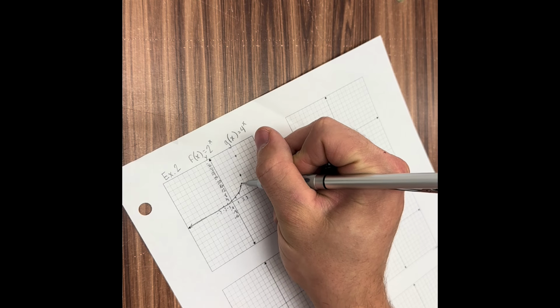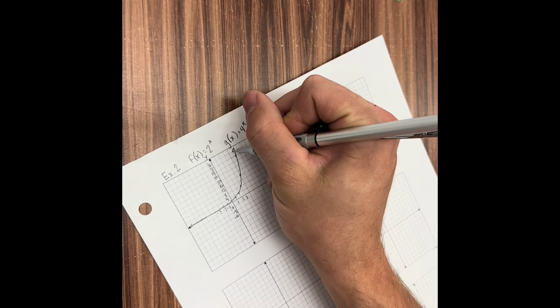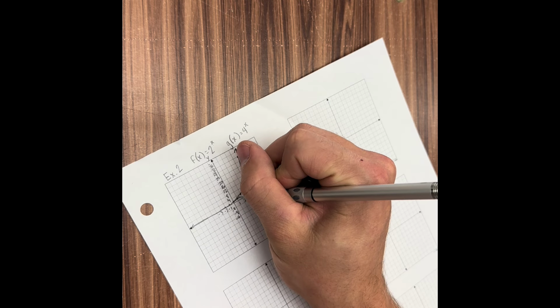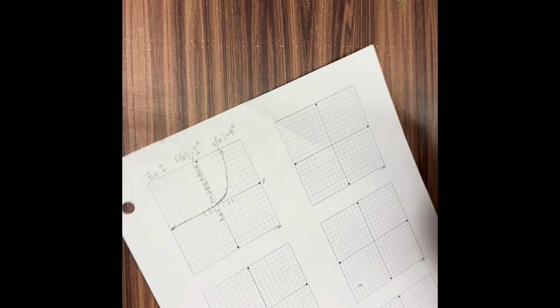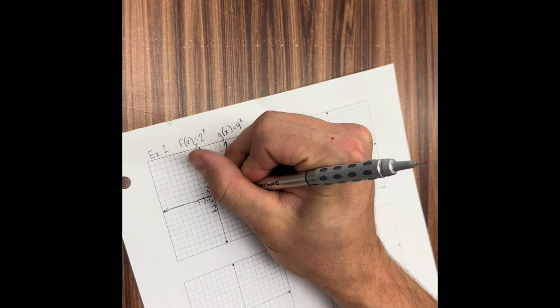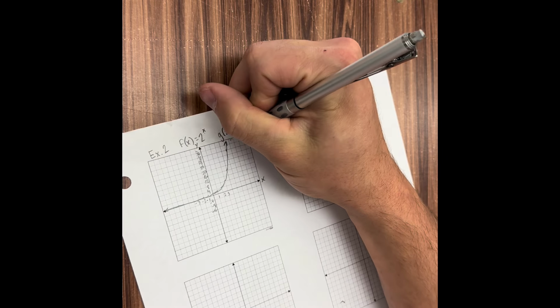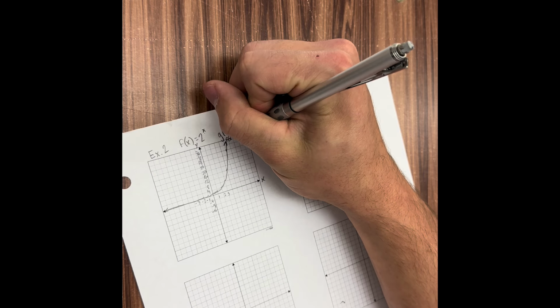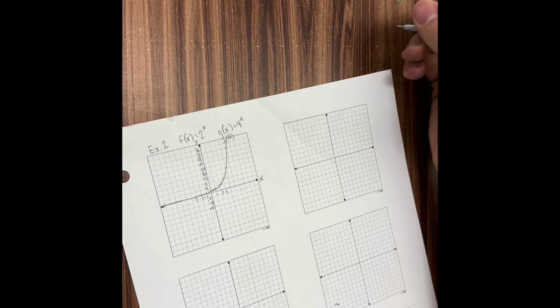Ooh, that did not turn out so good. Right at an awkward angle here. There we go, that's a little bit better. All right, so that is f of x, and we're going to want to label that f of x here, that way we have this graph labeled.